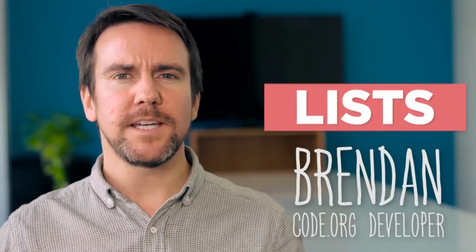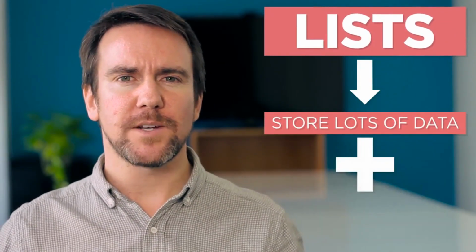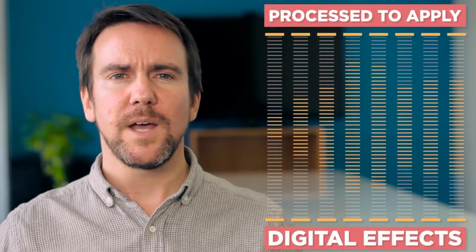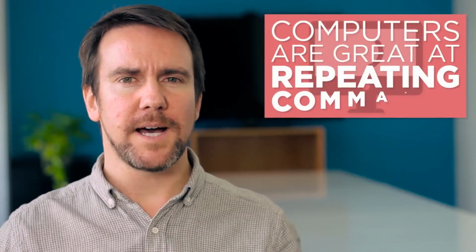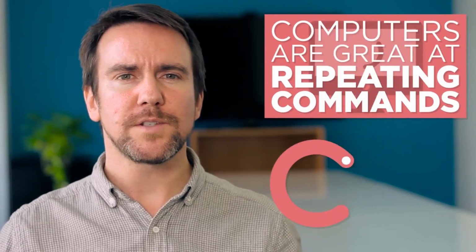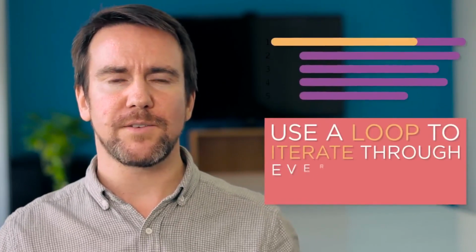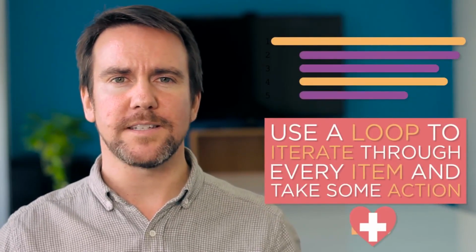With lists, we can begin to store lots of data, and we can also think about writing code to process that data. For example, a list of the pixels in an image can be processed to change their colors to give the image a unique filtered look. A digital song file is actually just a list of waveform samples and can similarly be processed to apply digital effects. We know that computers are great at repeating commands in the form of loops, so when we want to process every item in a list in a similar way, we can use a loop to iterate through every item and take some action with it.